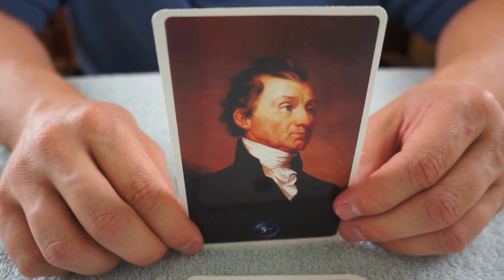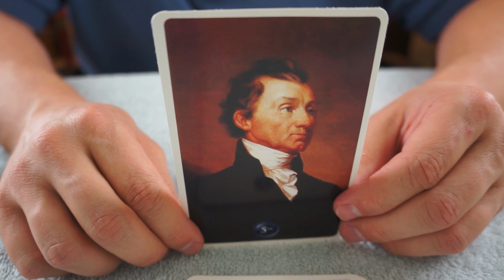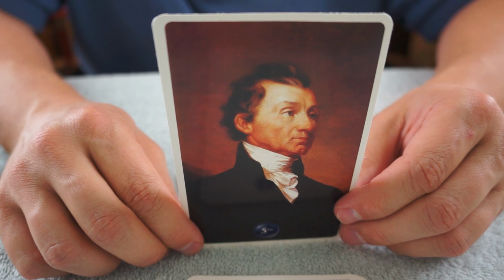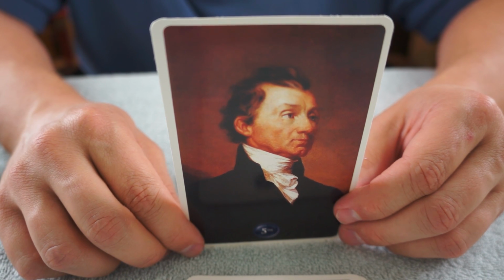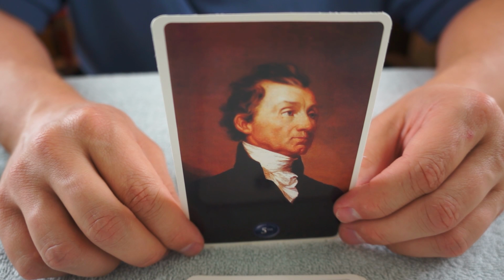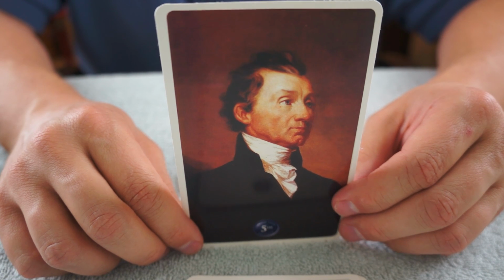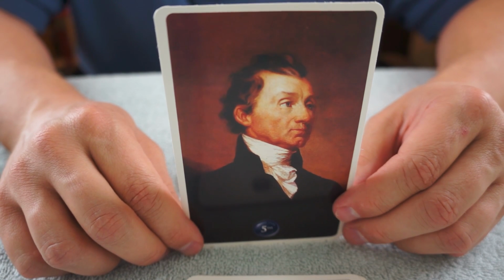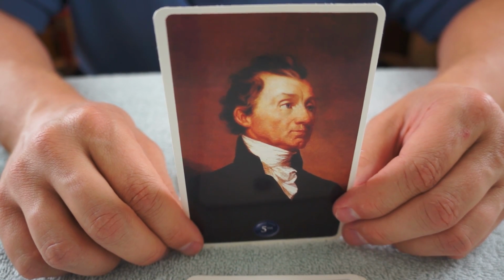Here is the fifth president, James Monroe. He was president from 1817 to 1825. And his nickname is the last of the cocked hats. I'm not sure what that means. That's a very interesting nickname. Certainly not the father of anything.